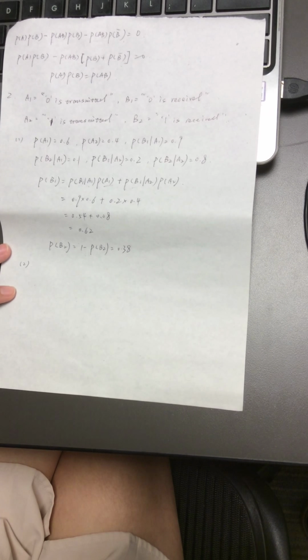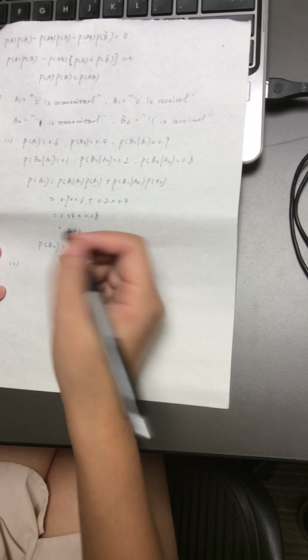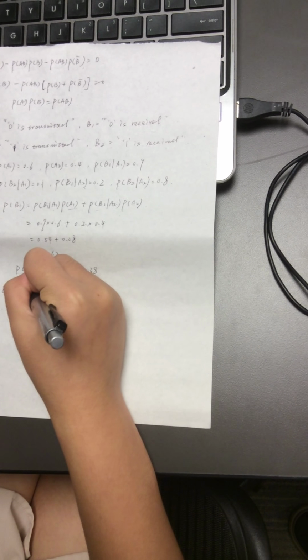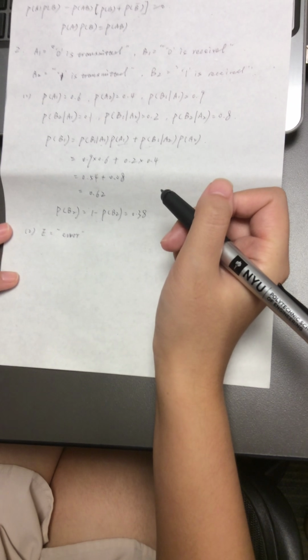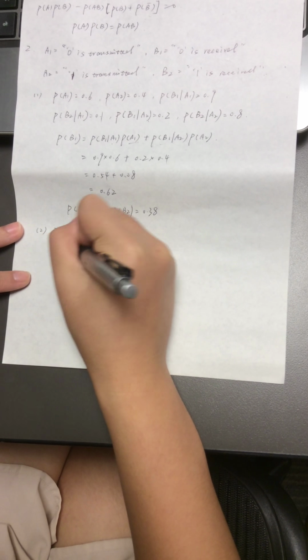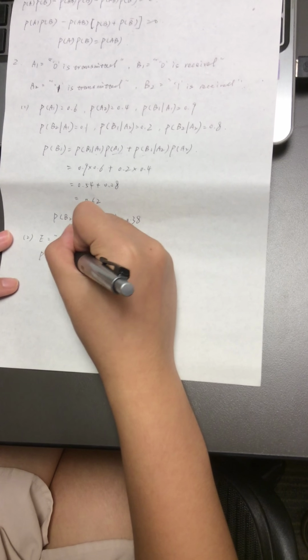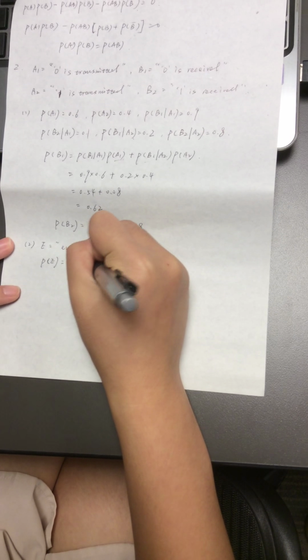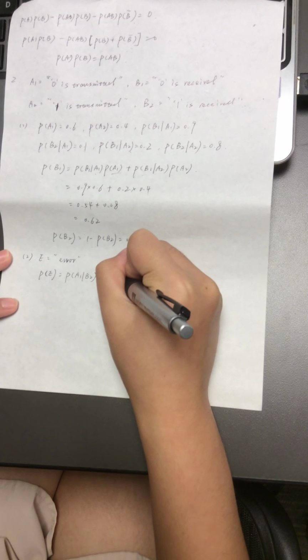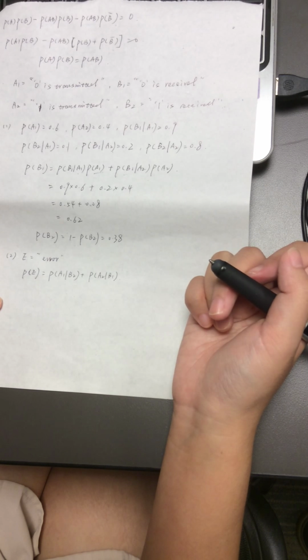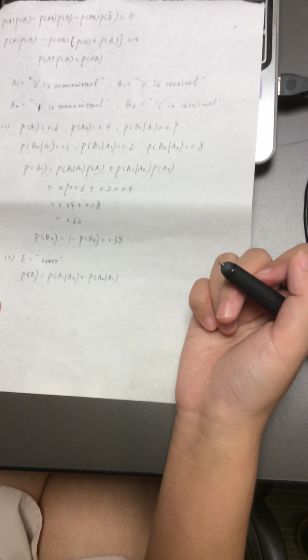Now let's come to the second small question. The second small question asks us to find the probability of error. First, we define E as the event error. P(error) involves two conditions. That is, when 1 was transmitted and we receive 0, and when 0 was transmitted we receive 1.